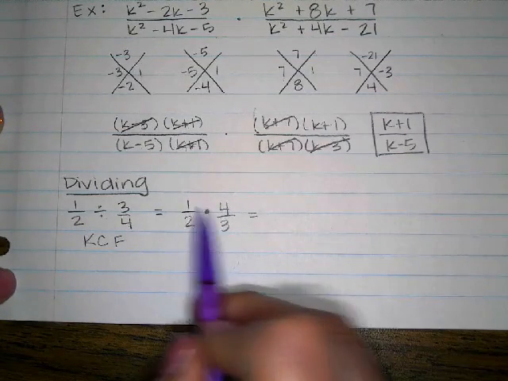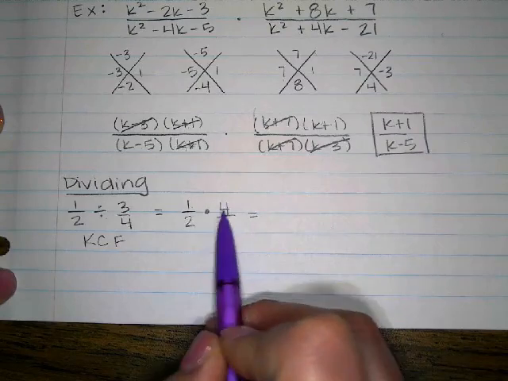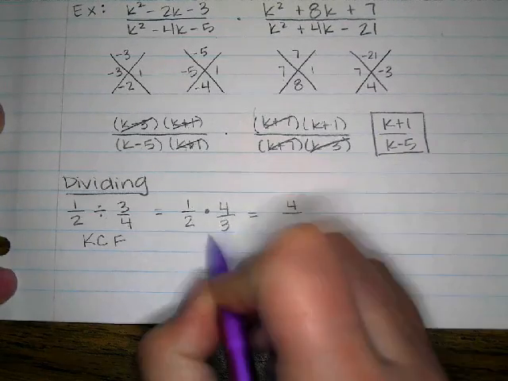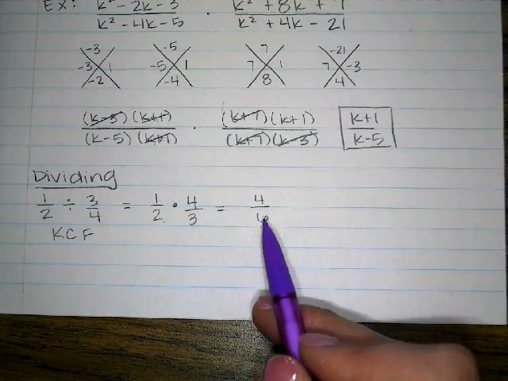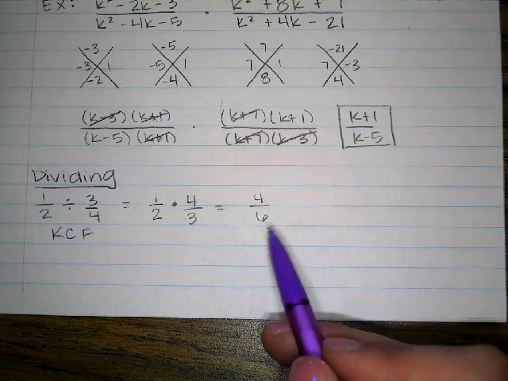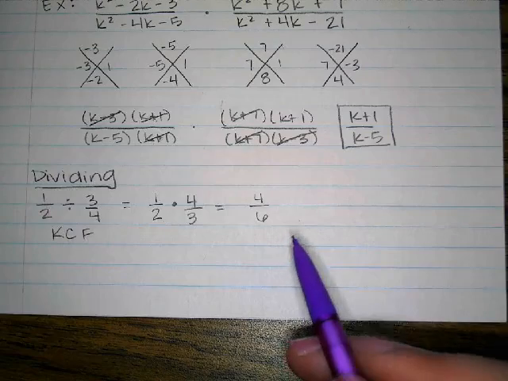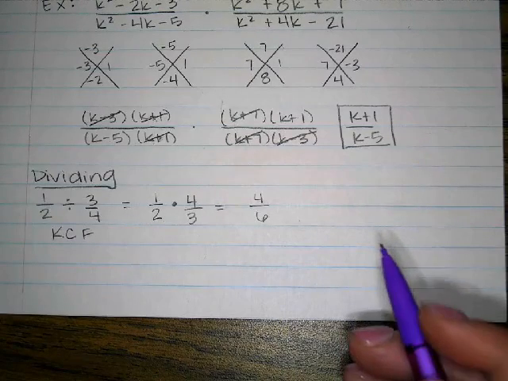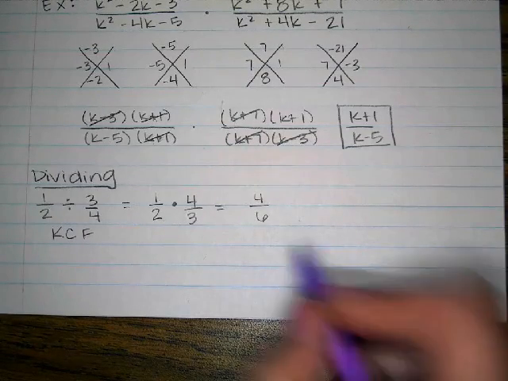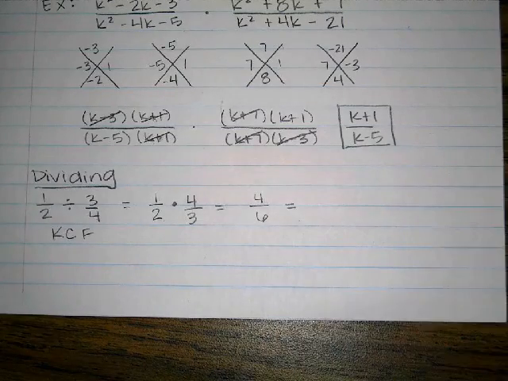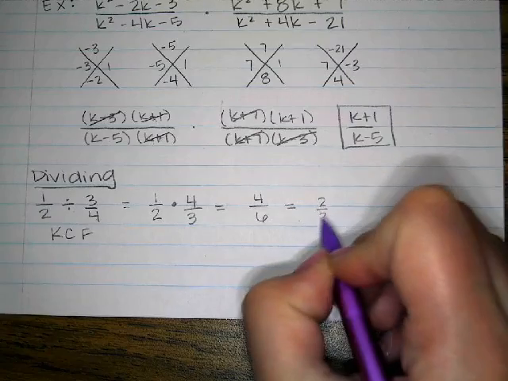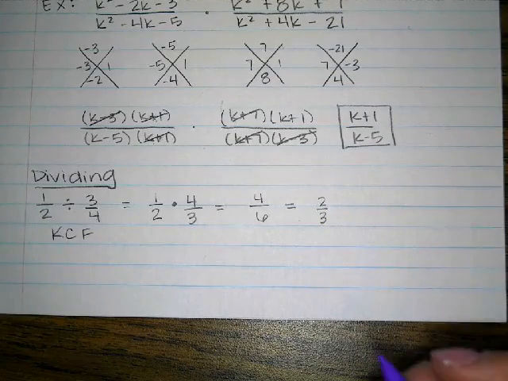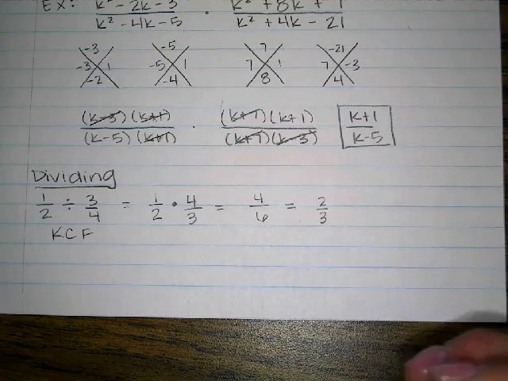So 1 times 4 is 4, 2 times 3 is 6, and then every so often we'll end up with the problem that we should be reducing. So we have 4 over 6, and that does reduce. What does that reduce to? 2/3. That reduces to 2/3. Okay. Perfect. So 2/3 would have been the answer for this one.